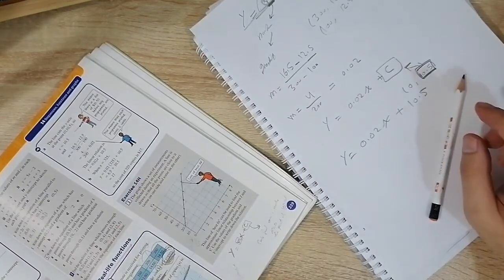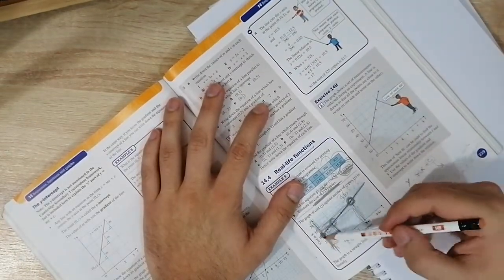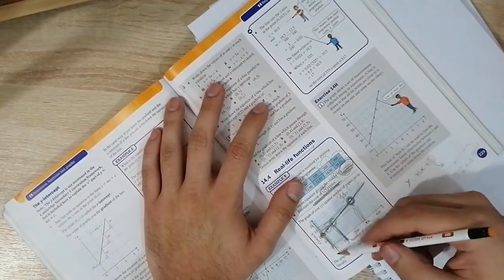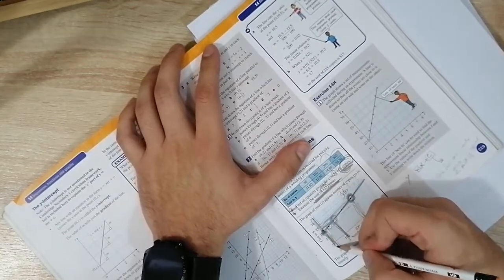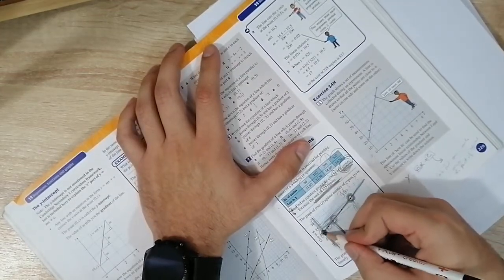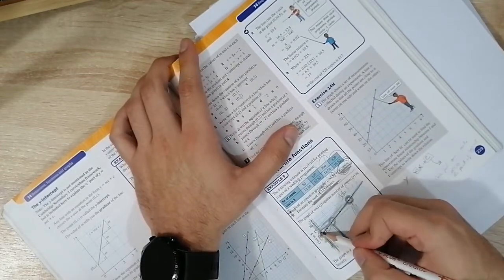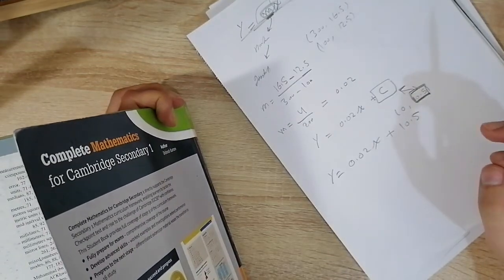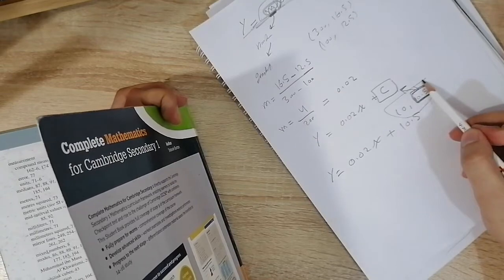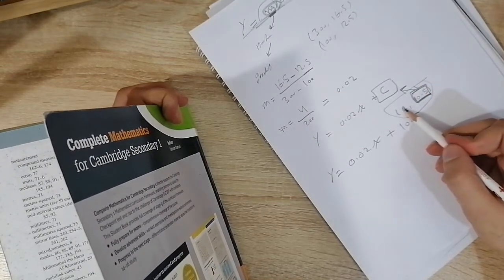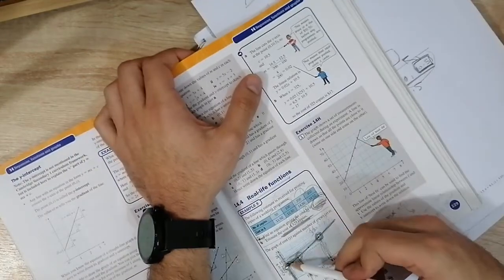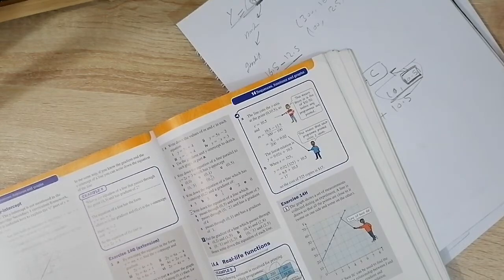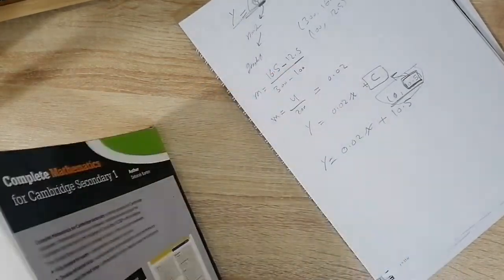Okay, in other words, I can find c when I find the point where x equals 0. And what is y here? y is 10.5. This y is c. So the most important thing to find c is to just make x 0. If x is 0, y will be c. This is how I find the equation of the graph.